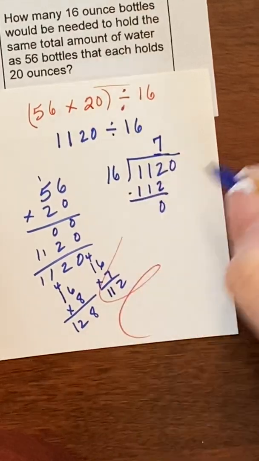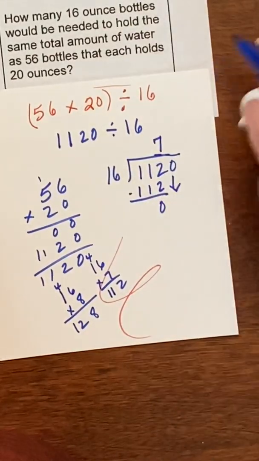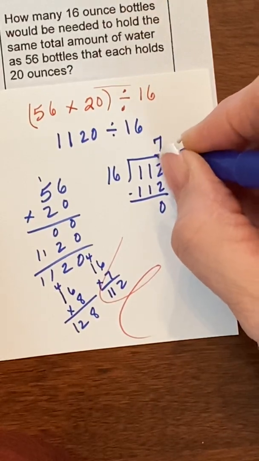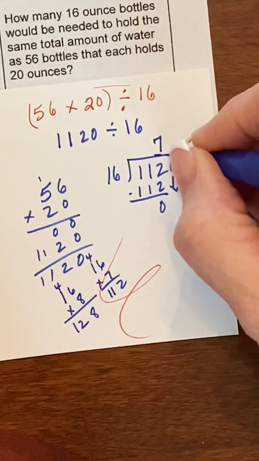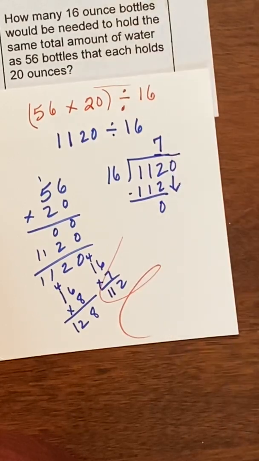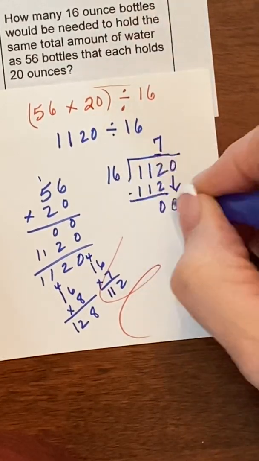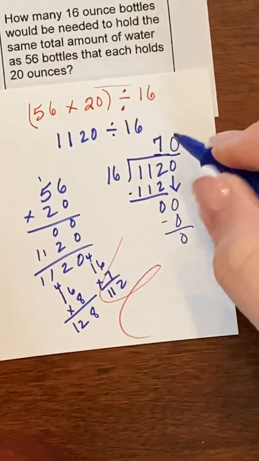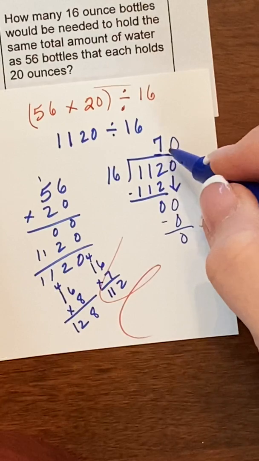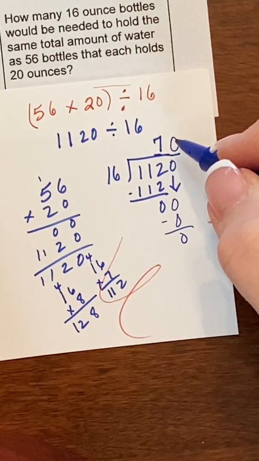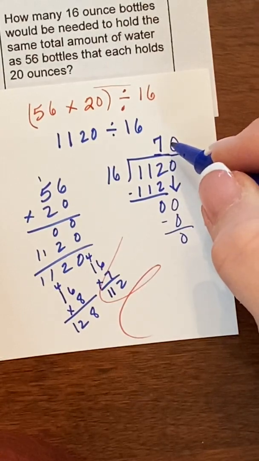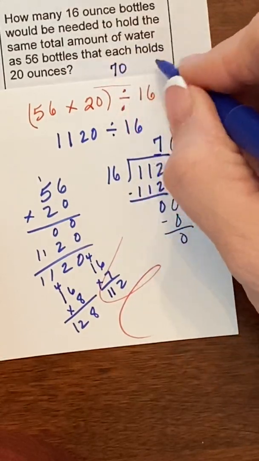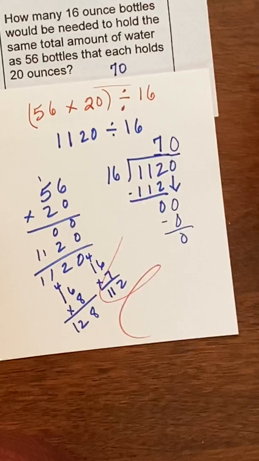But what do we know about this 0? Once we begin writing the answer above the dividend, the first digit of our quotient, you must have a digit over the top of the next one, even if 16 will not divide into 0 times. So my final answer there was I need 70. I need 70 16-ounce bottles. All right, very good.